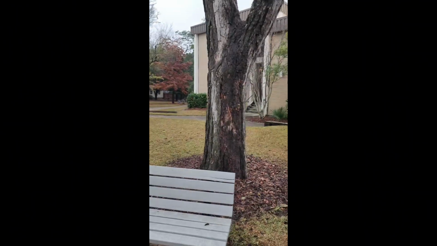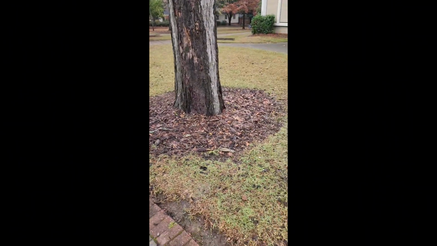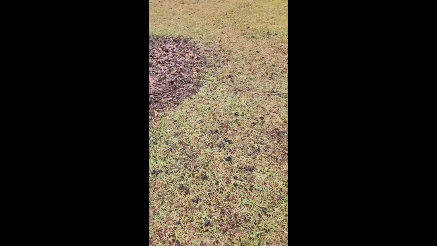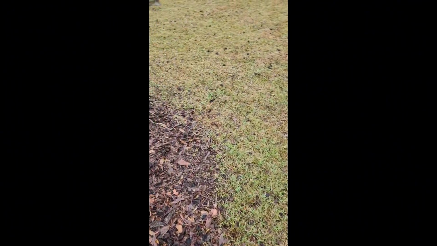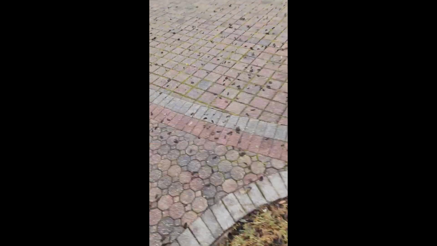But pecan trees are related to the black walnut, and so they're both allelopathic. And you can see it right here, because around the pecan tree, you don't see anything except grass growing. And you might think, well, that can be attributed to landscaping. We are on a campus.